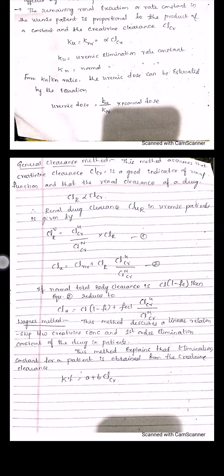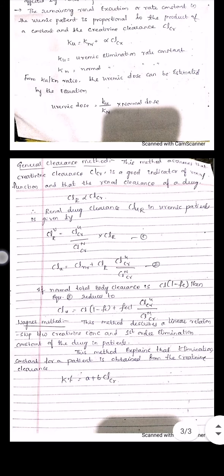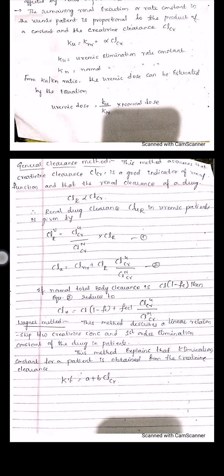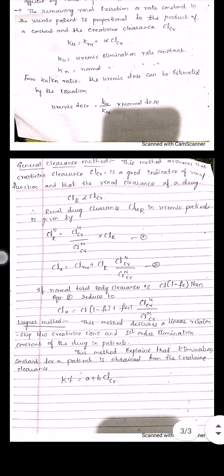Next, the Wagner method. This method describes a linear relationship between creatinine clearance and the first order elimination constant of the drug in patients. It explains that the elimination constant for a patient is obtained from the creatinine clearance, so the elimination of a drug in the body is determined by the creatinine clearance function. That is given by the equation K equals A plus B CLCR, where A and B are constants for a drug. So the creatinine clearance will indicate the dosage regimen calculation in a body.